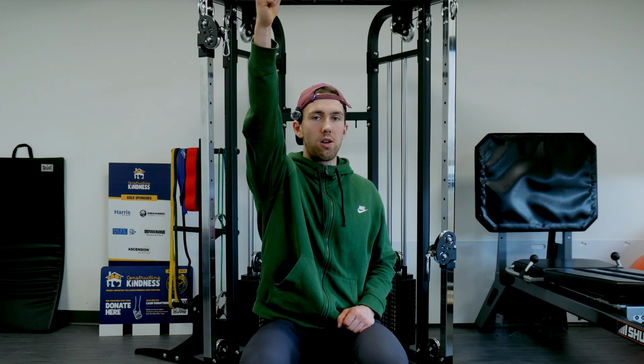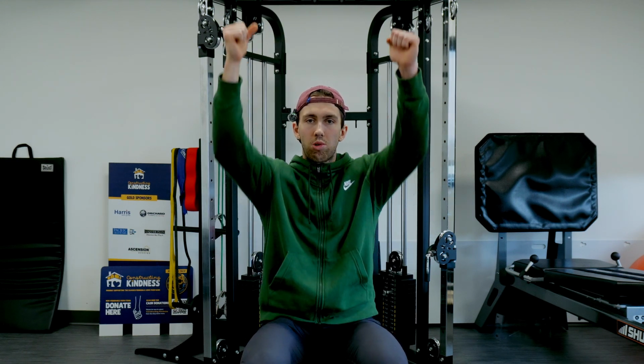So we can really break it down. You could do the same with the upper body too. So you could do like a landmine press to get some unilateral strength. Or you could do like a Viking press or like just an overhead press with two dumbbells to do that.